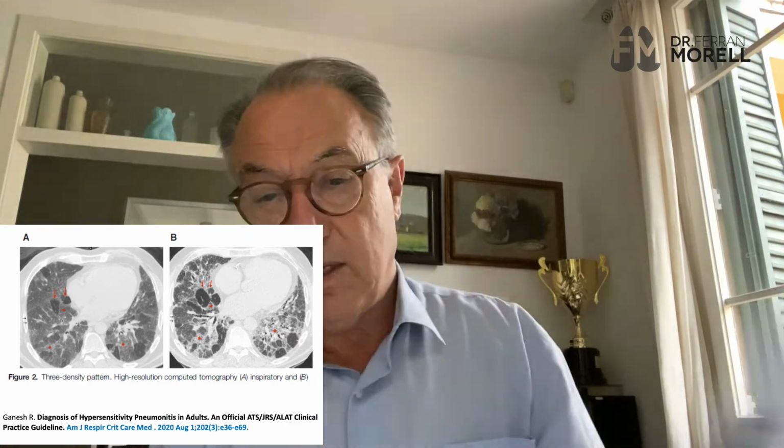Well, you can find something that is characteristic of hypersensitivity pneumonitis in high resolution CT. That is the three density pattern, that has been called the head cheese pattern. You know, in the same high resolution CT you can have ground glass, you can have lucent areas, and you can have normal lung.